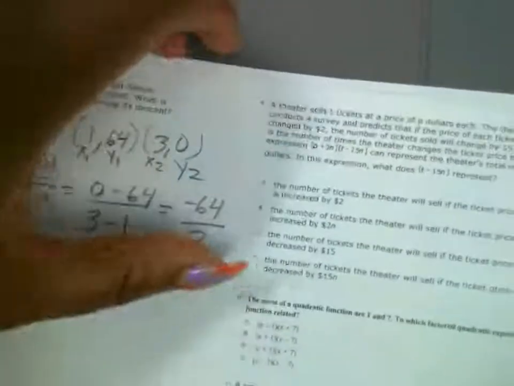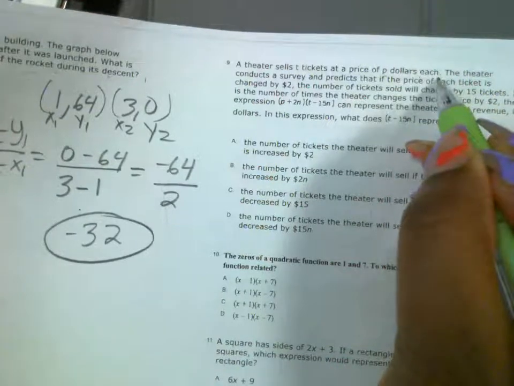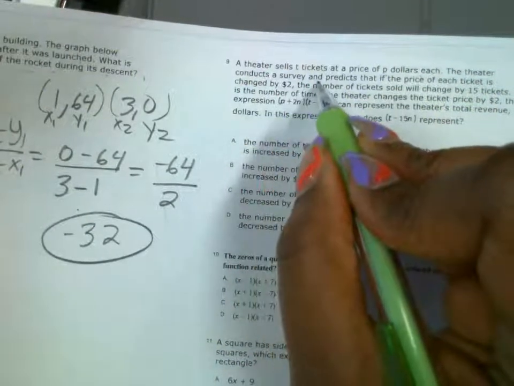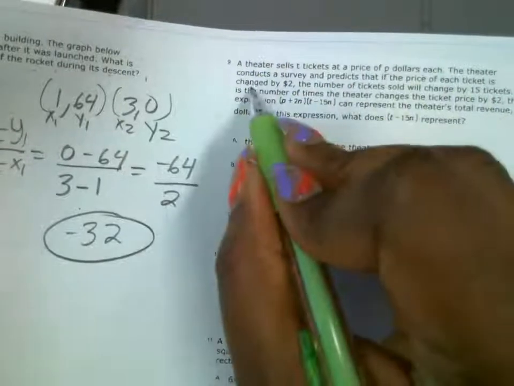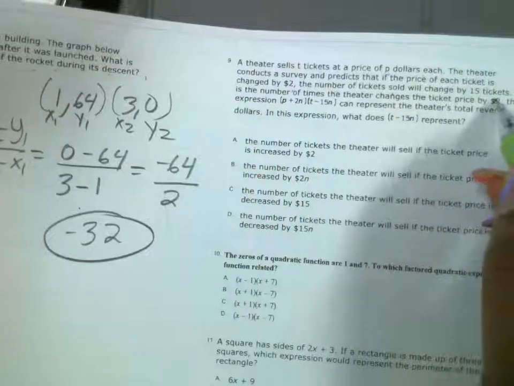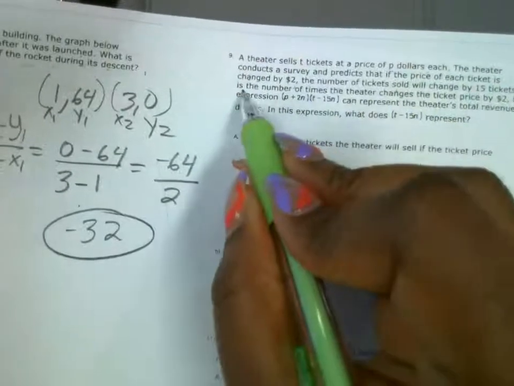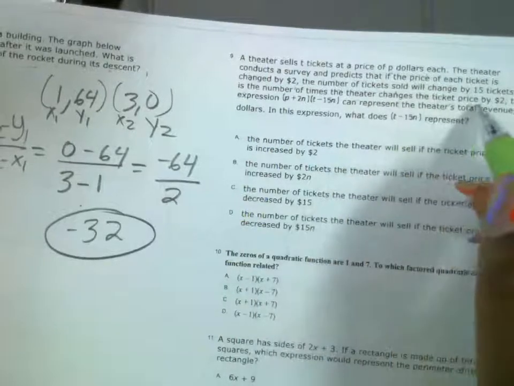A theater sells T tickets at a price of P dollars each. The theater conducts a survey and predicts that if the price of the ticket is changed by $2, the number of tickets sold will change by 15. N is the number of times the theater changes the ticket price by $2.